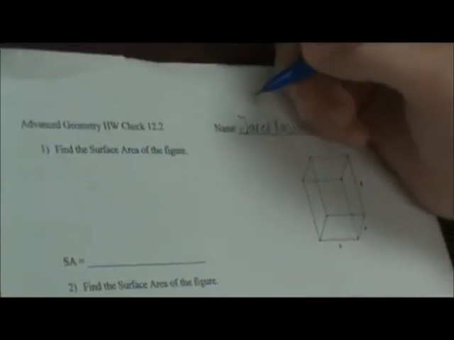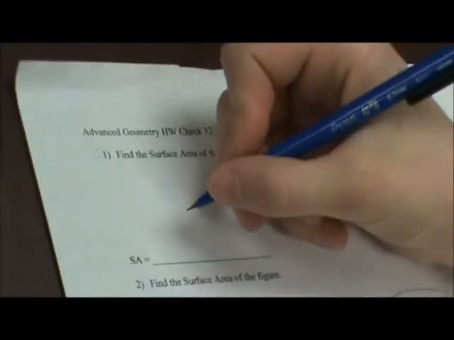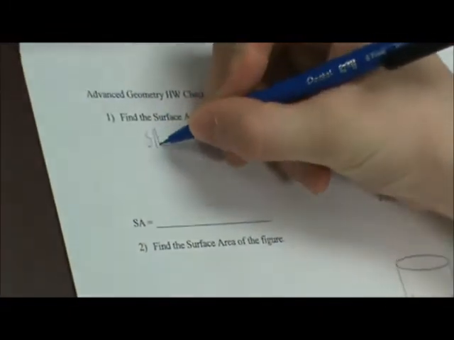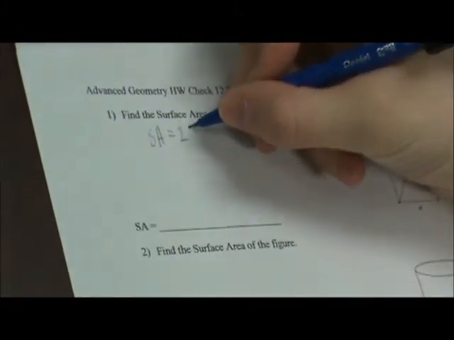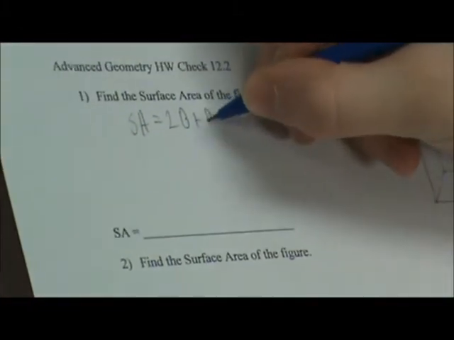Alright, so for the first one we have to find the surface area of the figure. Since it's the surface area for a regular prism, it has an equation: 2B plus Ph. That's two of the base plus the perimeter times the height. So all we're going to do is plug in what we know.